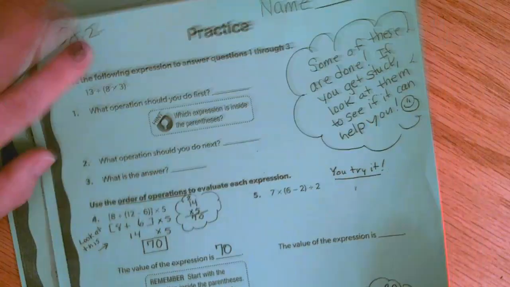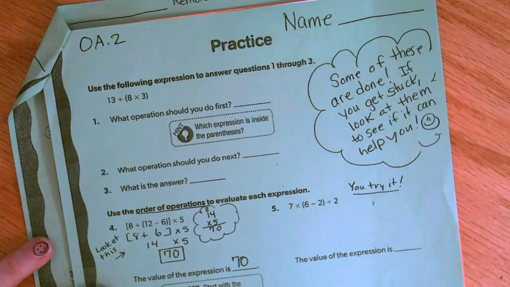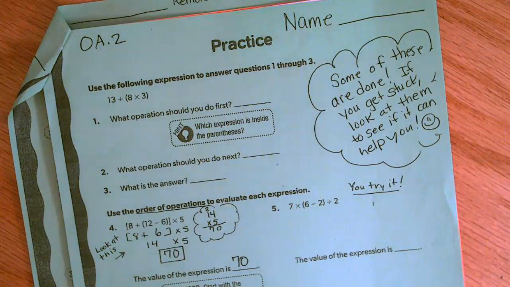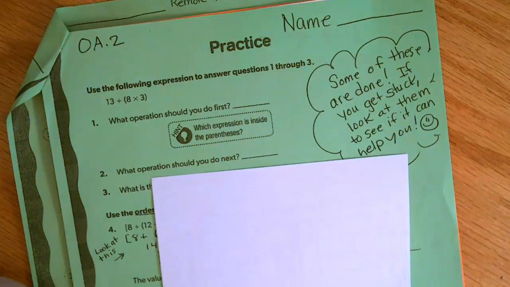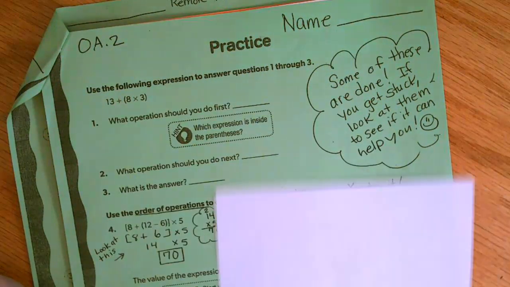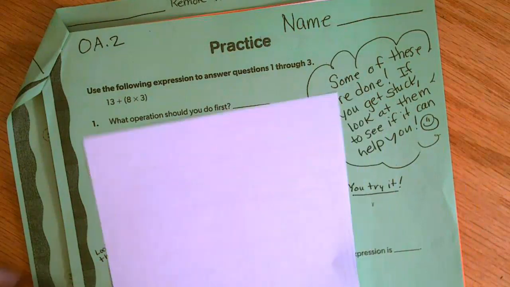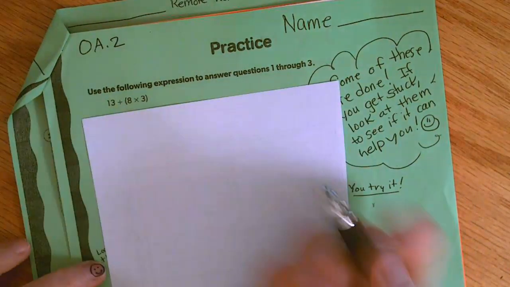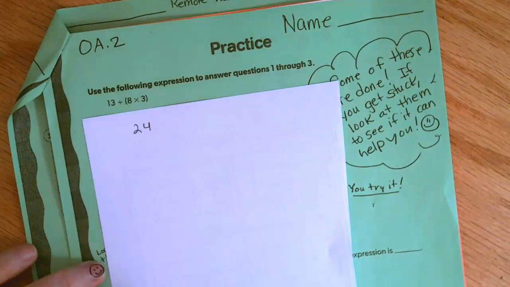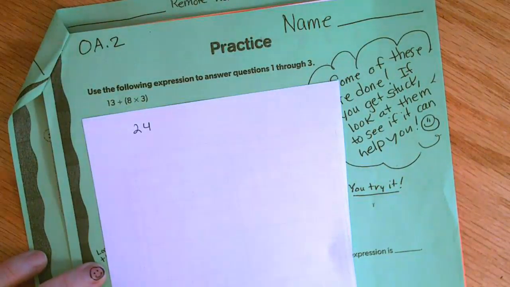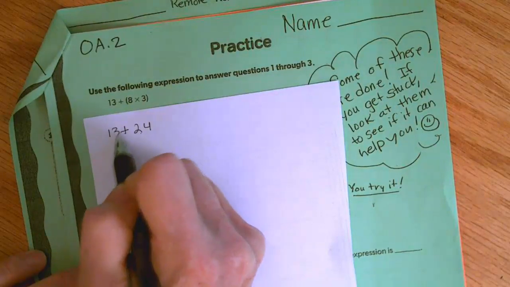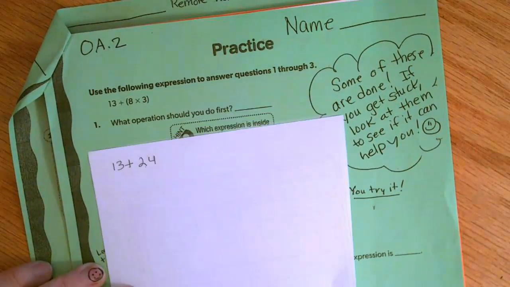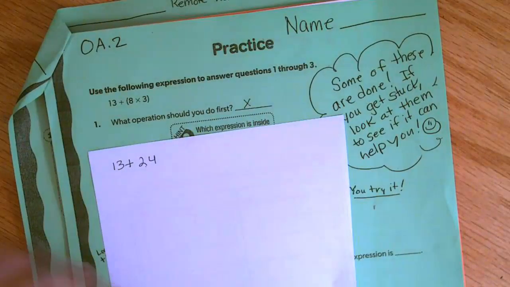All right, let's start on problems. Okay, for this first one, you were asked to evaluate the following expression and use those order of operations. All right, so the first one, 13 plus 8 times 3, asks us which operation you're going to do first. Well, I know that I'm going to do the 8 times 3 first, and that is 24. And I write that right below my operation symbol. I bring down my other operation and my other number. So I'm going to do the multiplication first.